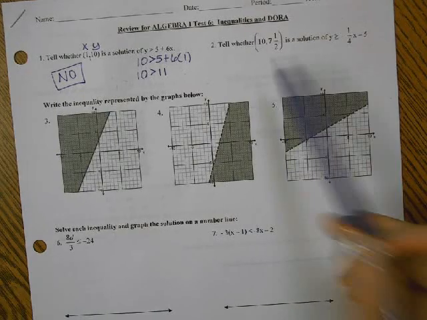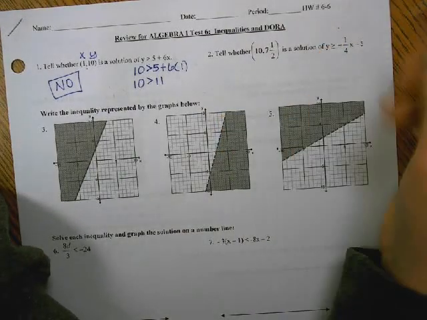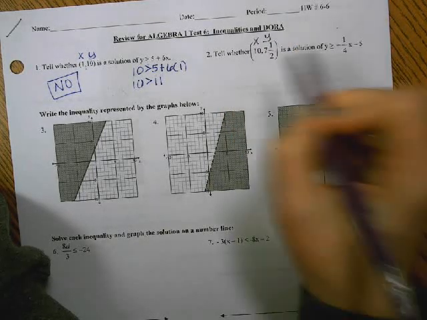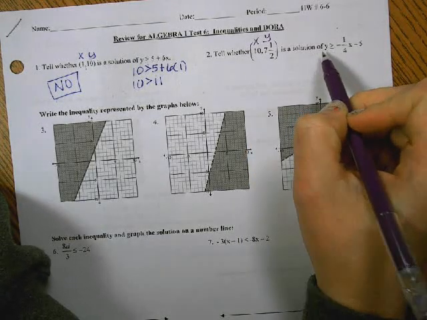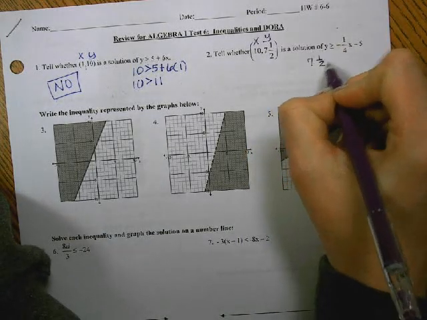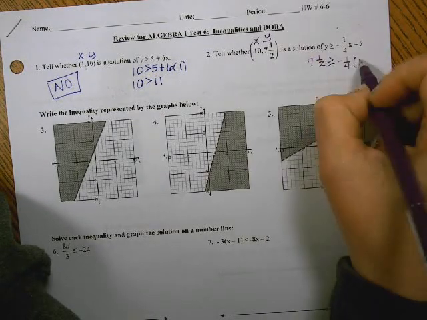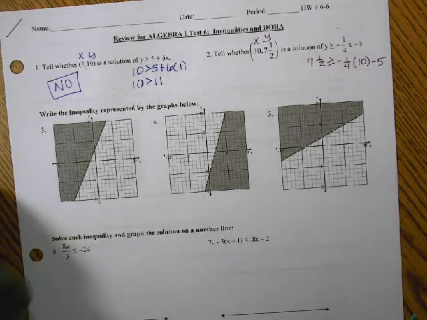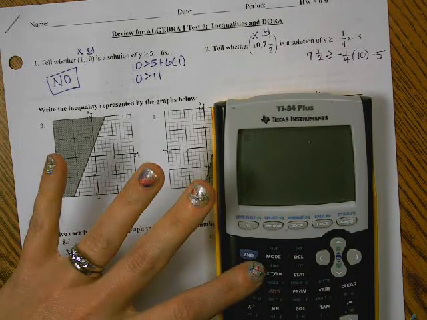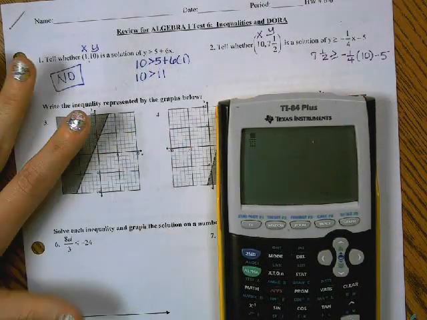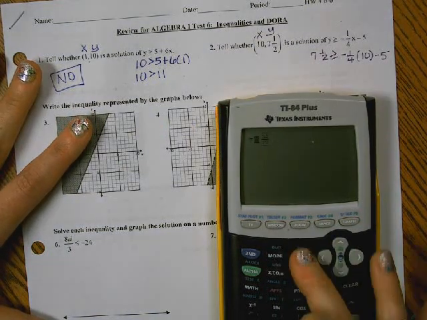Okay, so you're going to do the same thing on number 2. Number 2 says, tell whether this one is a solution. So this is x and this is y. So instead of writing x, you're going to put 10, and instead of writing y, you're going to put 7.5. So we say 7.5 is greater than or equal to negative 1/4 times, and then x is 10, minus 5. And then just take your calculator and type in your 1/4. So negative 1/4.